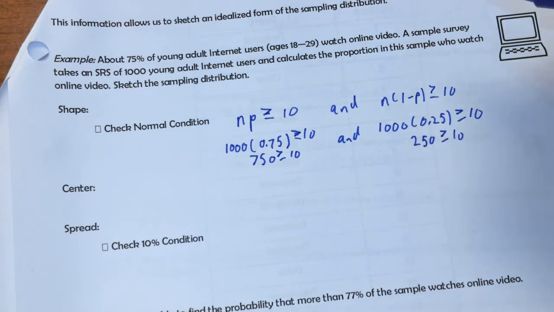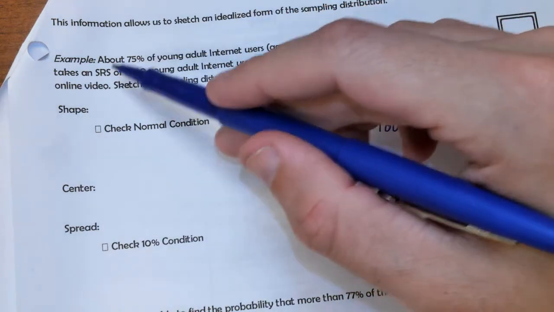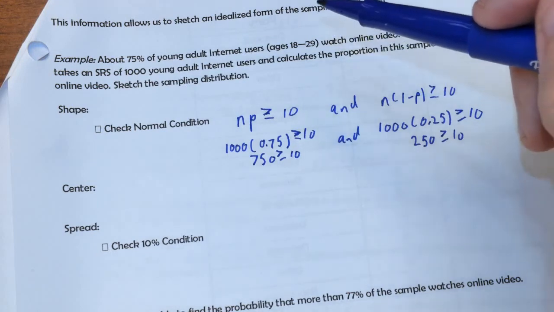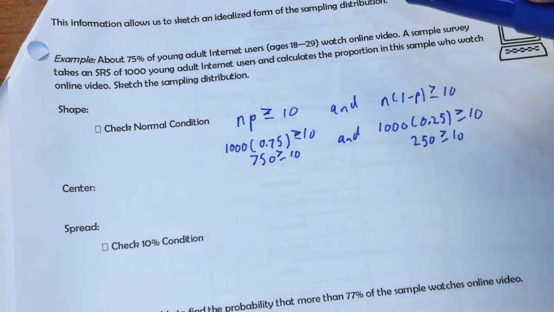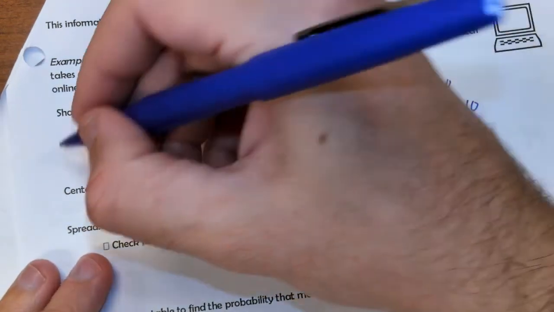So we know that the distribution of every possible sample proportion I could get if I take 1,000 individuals out of this population, we know that that's going to be approximately normal.